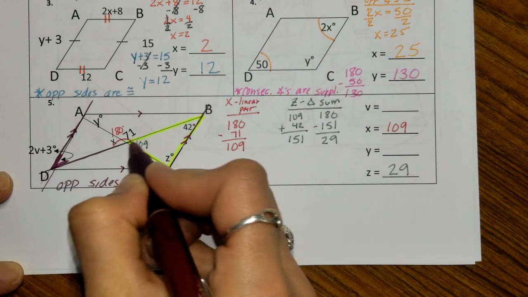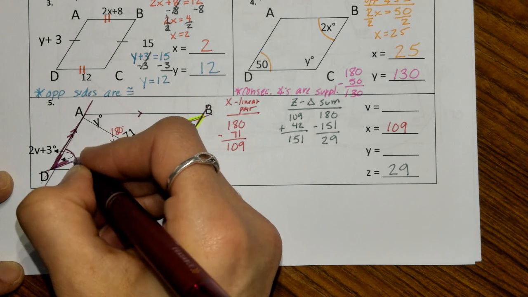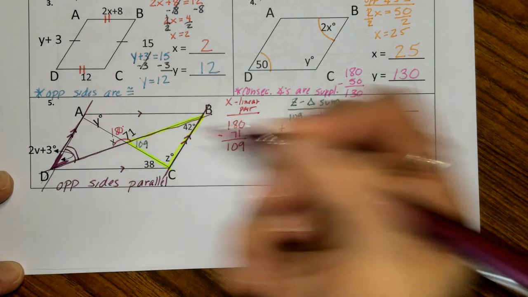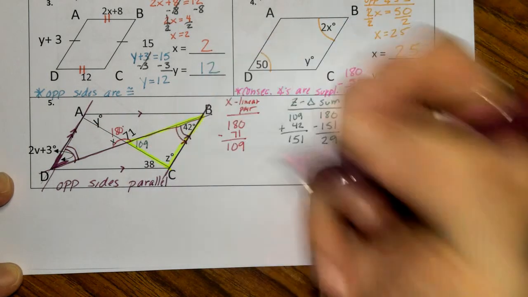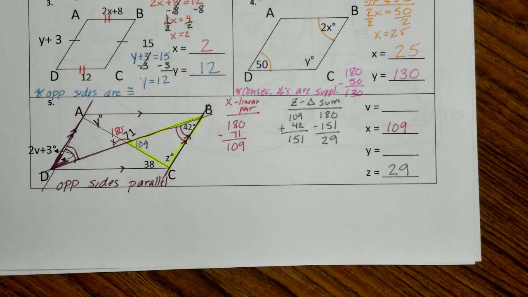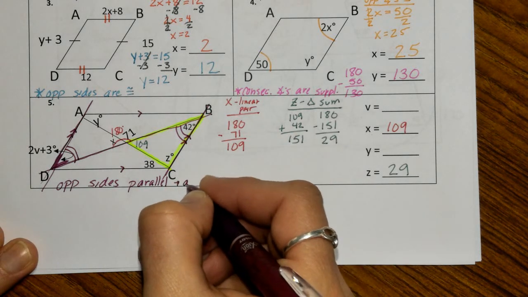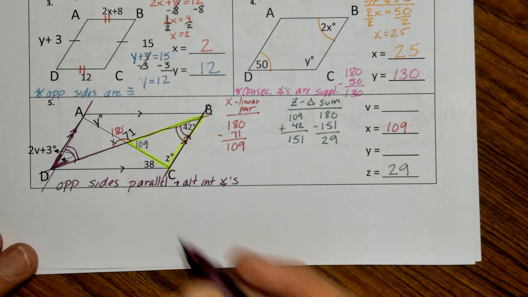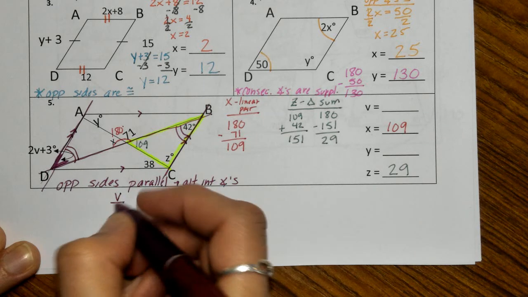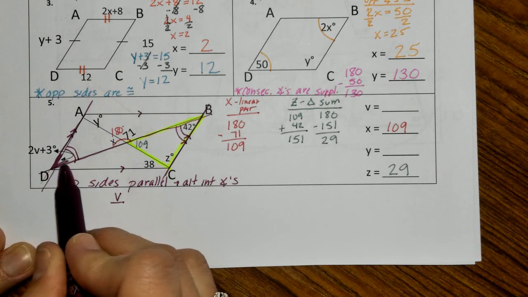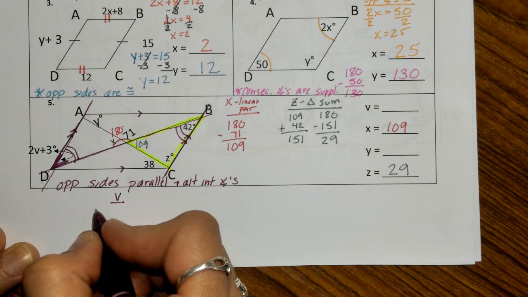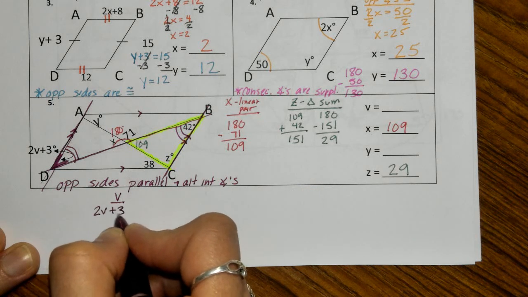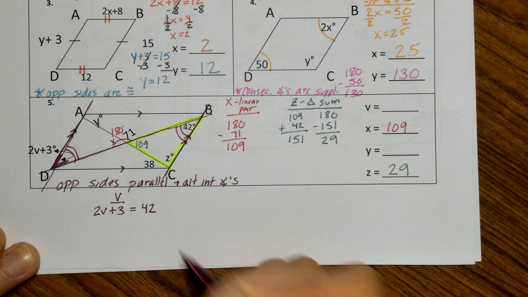And we are going to have, I'm going to put a couple little arcs in there, alternate interior angles. It's a difficult one to see, but we extend those lines and ignore everything else. Alternate interior angles are congruent. That's what we learned. So to find v, we're going to set 2v plus 3 equal to 42, because they are congruent.